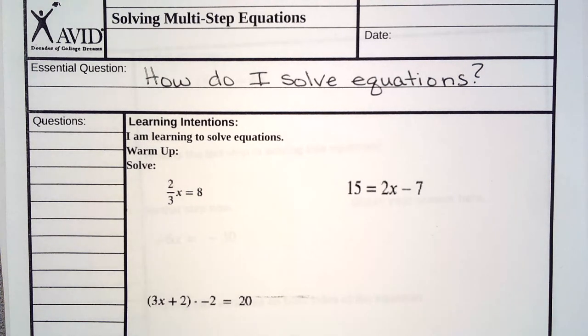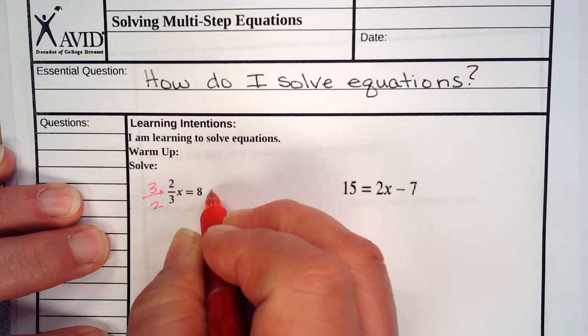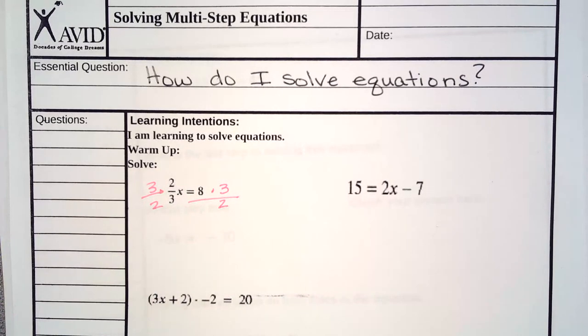Looking at the first one, we've got 2/3 of x. How do we get rid of that 2/3? Well, we know we don't divide by fractions, but we do multiply by the reciprocal. So if you're looking at the other side, I've got x times 3 divided by 2.